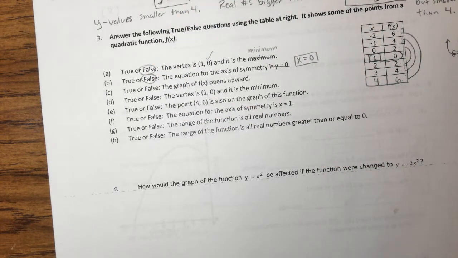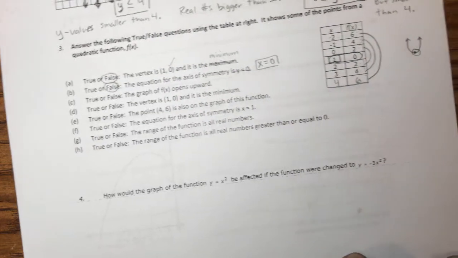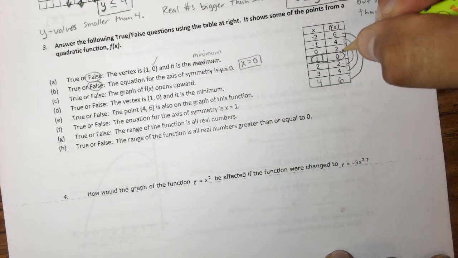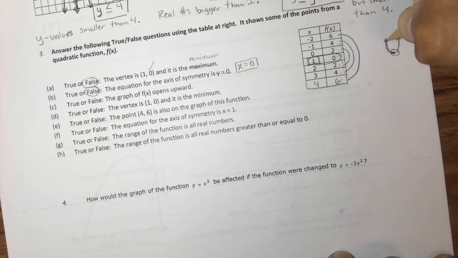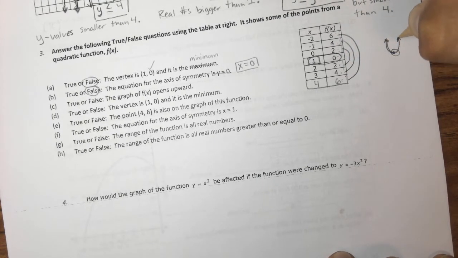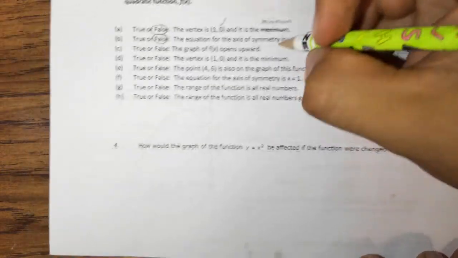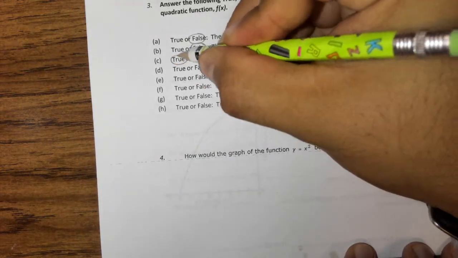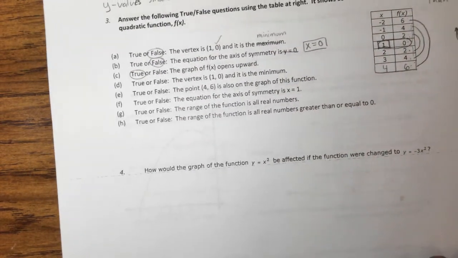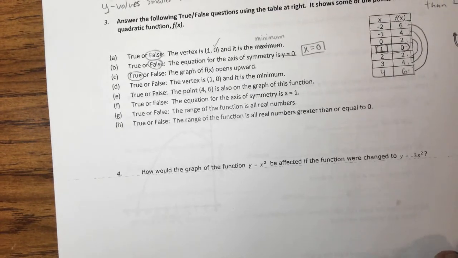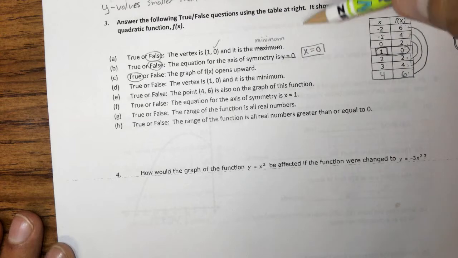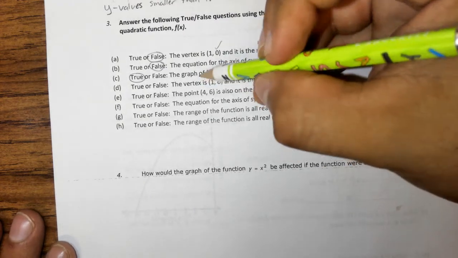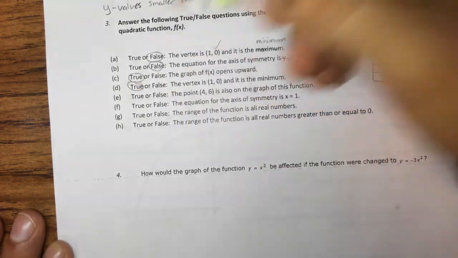Next, part C, it says the graph of f of x opens upward. Again, we saw that as we move away from our vertex, we're increasing. As we move away, we're going up. So this will be true, that it does indeed open upwards. Part D, it says the vertex is (1, 0), and it is a minimum. That's something that we fixed up here. So that is going to be true.